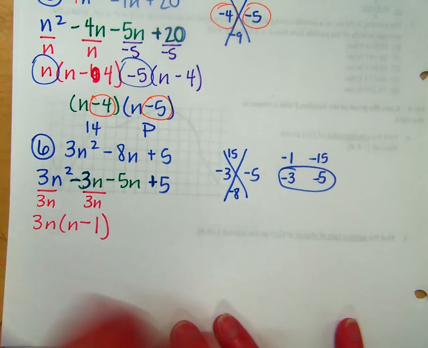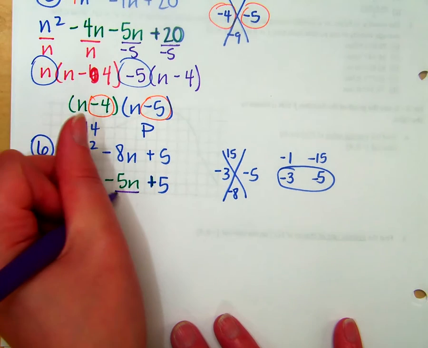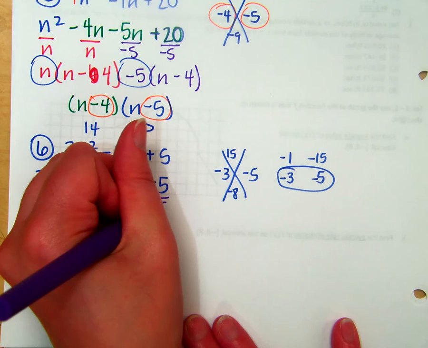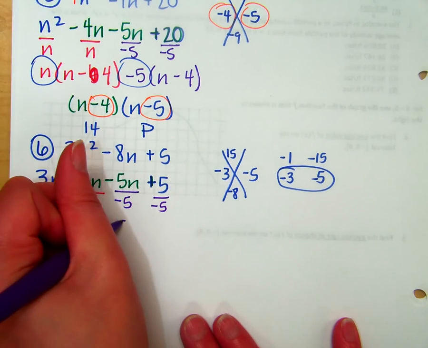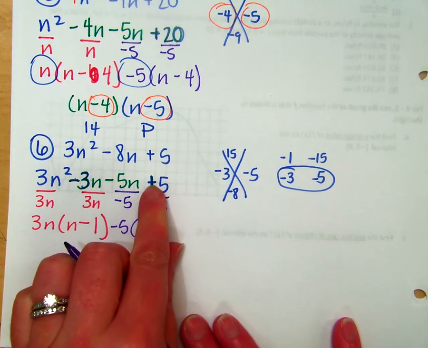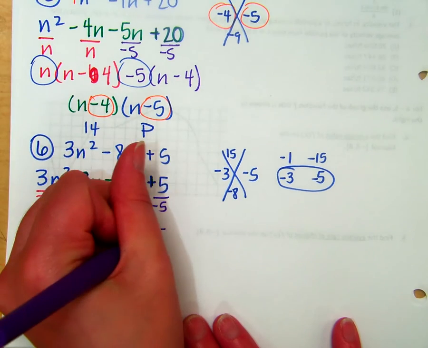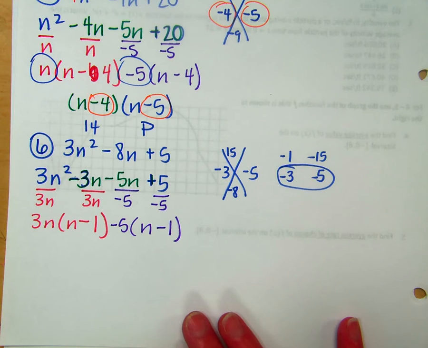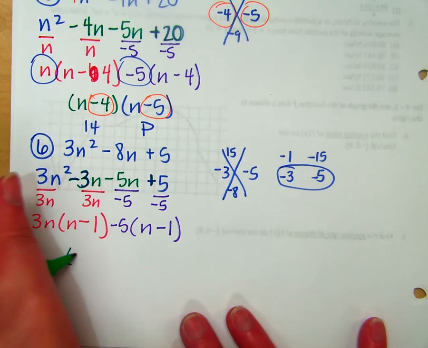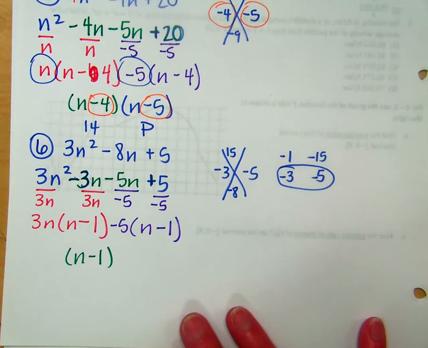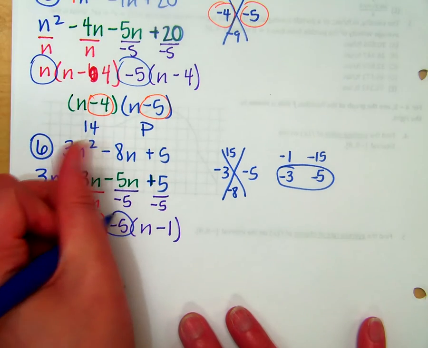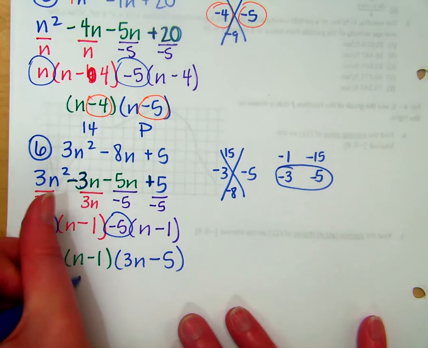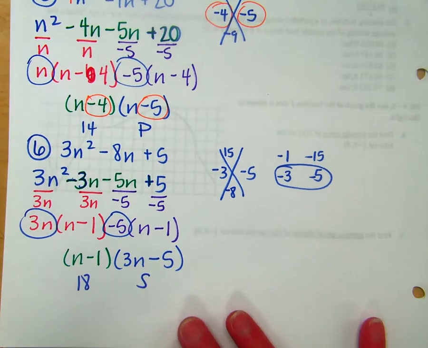And then in these, remember up in the first one, I talked about if your third number is negative, you have to take out the negative. So I need to divide everything by negative 5, which is n, and then positive 5 divided by negative 1 is negative 1. So they both have n minus 1, and then I haven't used 3n minus 5. So n minus 1 is 18, 3n minus 5 is s.